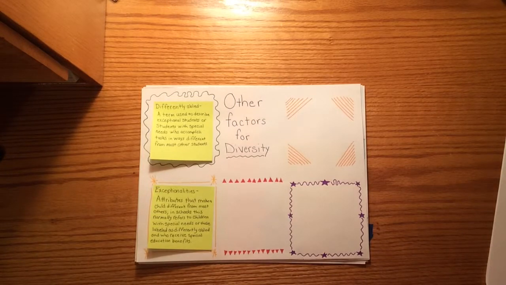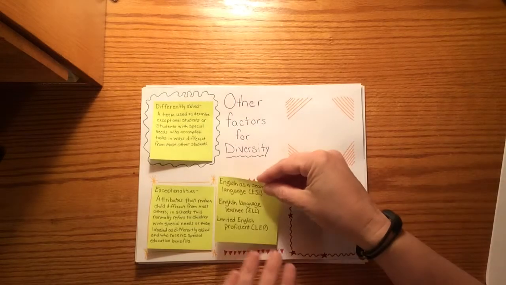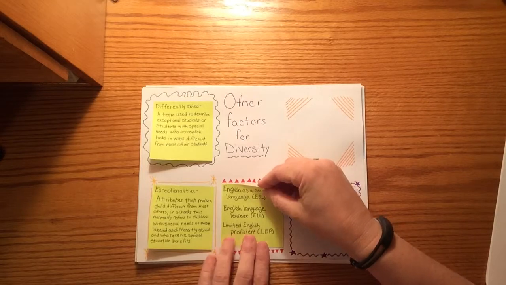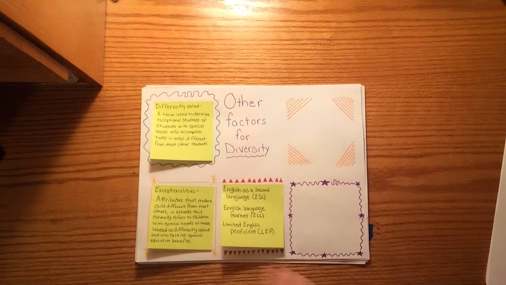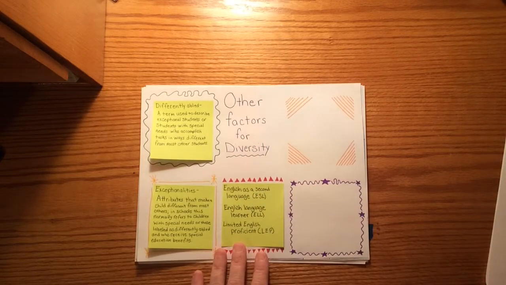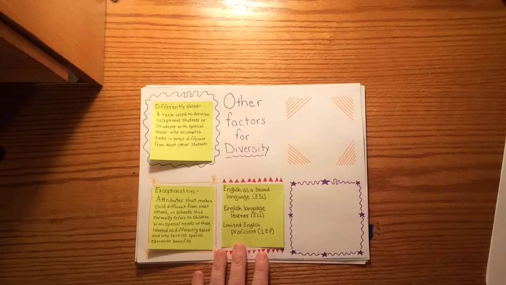In schools, this normally refers to children with special needs or those labeled as differently abled and who receive special education benefits. But this group includes your gifted and talented students, your special needs students, your English as a second language students, your ESL students, your English language learners, your ELLs, and the limited English proficient, LEPs, which is an older term for English as a second language.